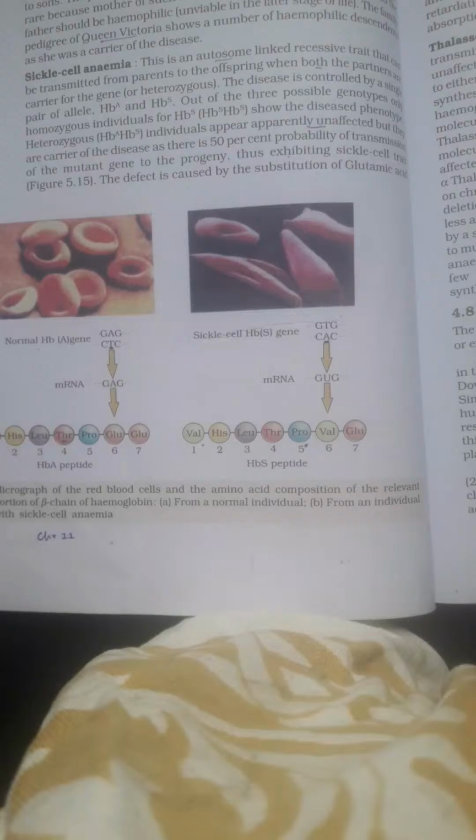Sickle cell anemia is autosomal, on the 22 pairs of autosomes. Now, three types of combinations are present. You have to remember that. First is HbA HbA, a normal condition. Then HbA HbS, a carrier, that is an unaffected condition. HbS HbS is the affected condition.